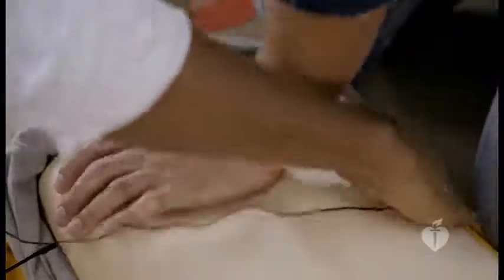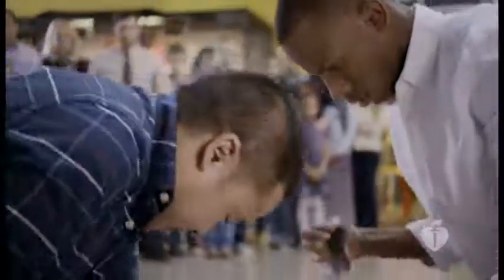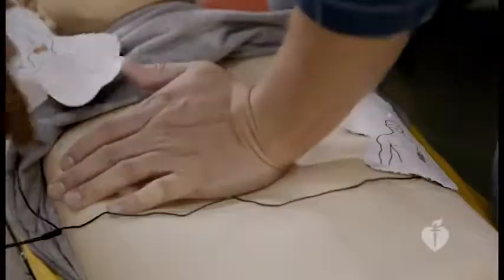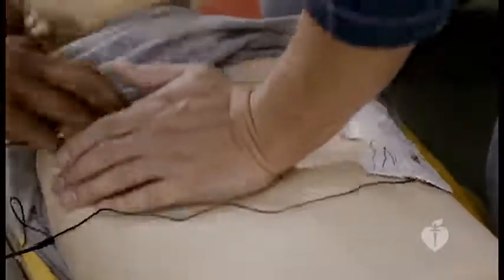If possible, use an AED every time you provide CPR. Use an AED as soon as it arrives. CPR in combination with using an AED gives you the best chance of saving a child's life. AEDs are safe, accurate, and easy to use.